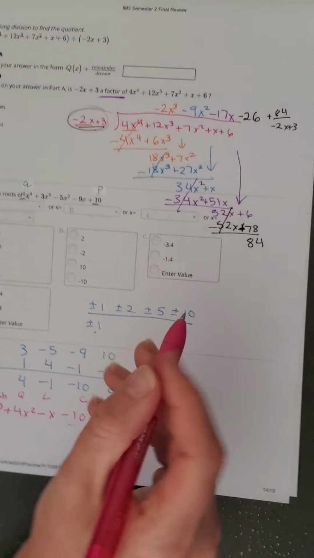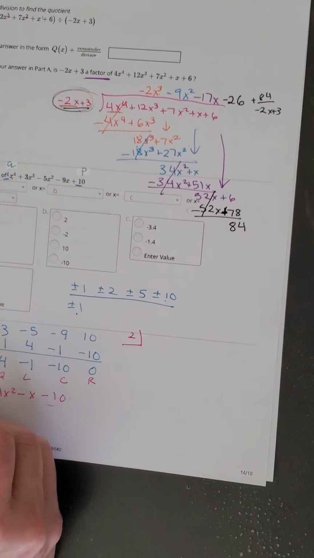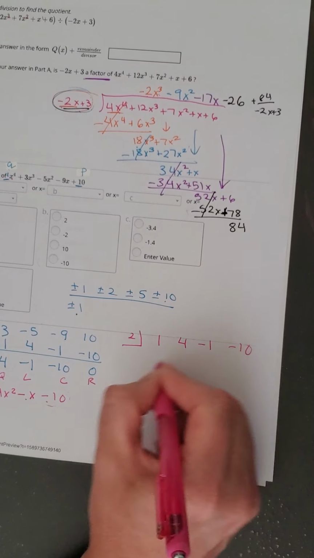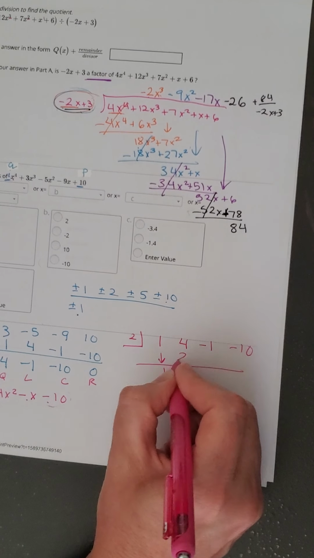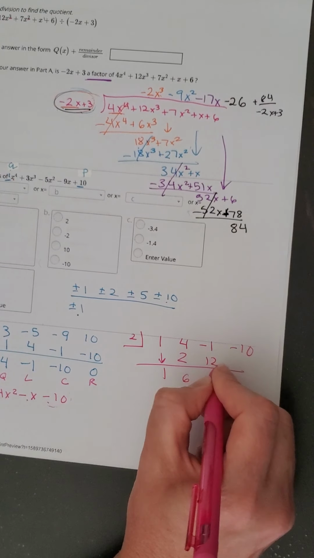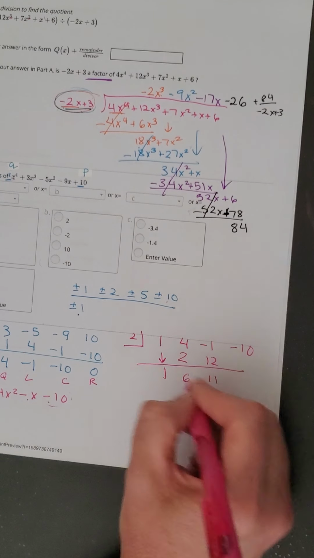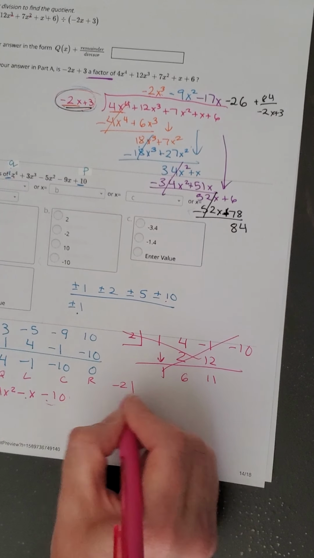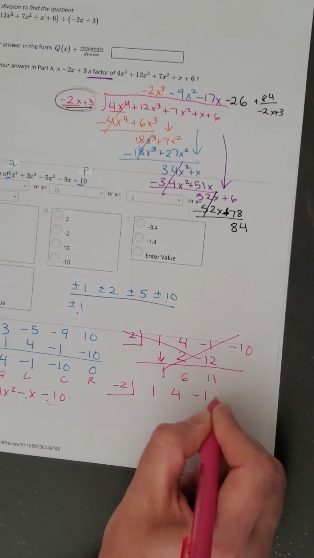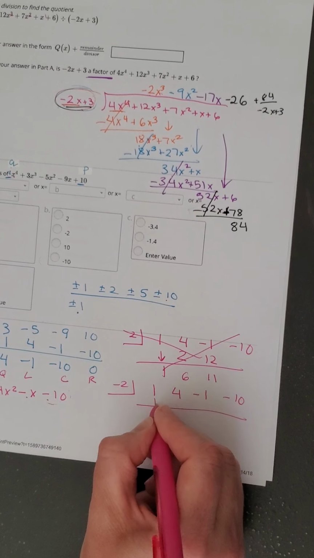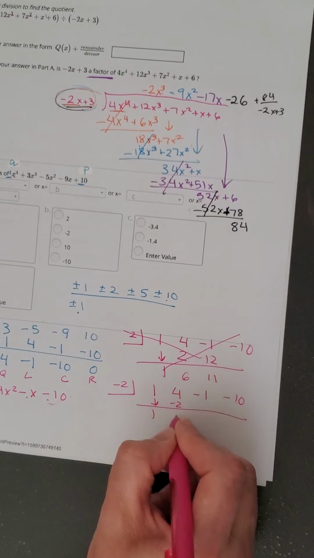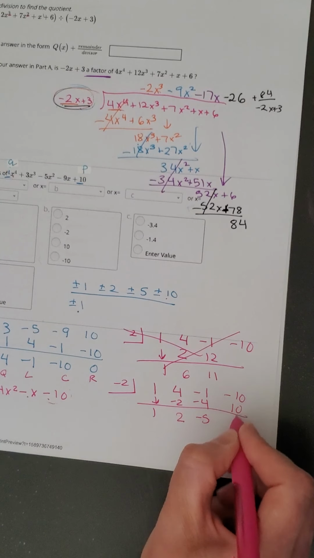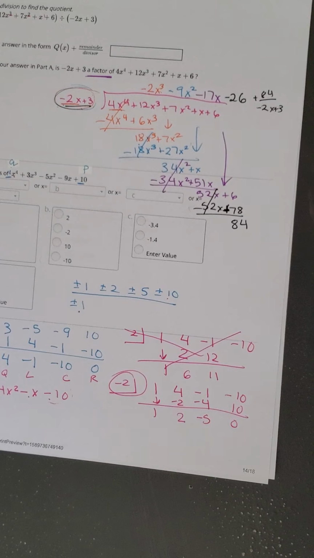I'm going to try positive 2. And again, 1, 4, negative 1, and negative 10. Multiply, add downward. Multiply, add downward. I'm not feeling good about it, right? It is not 2. Now I'll try negative 2. Multiply, add downward. Multiply, add downward. It was negative 2.